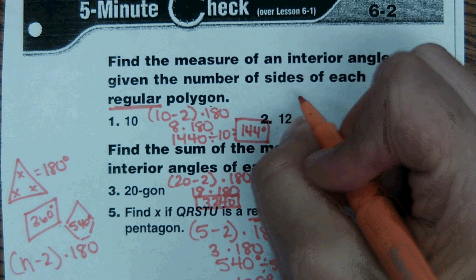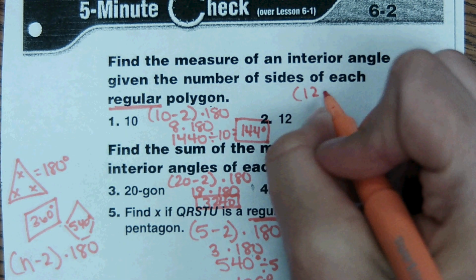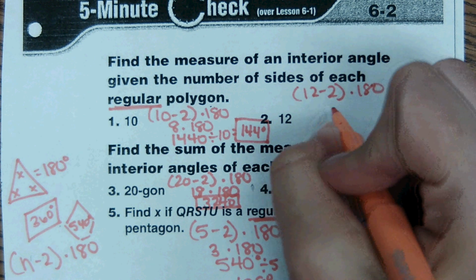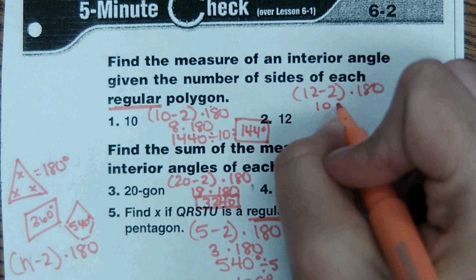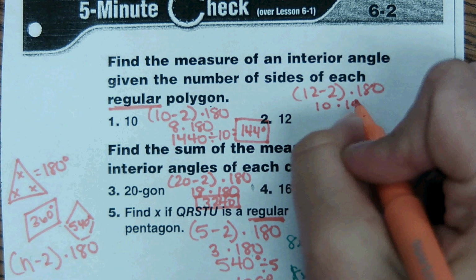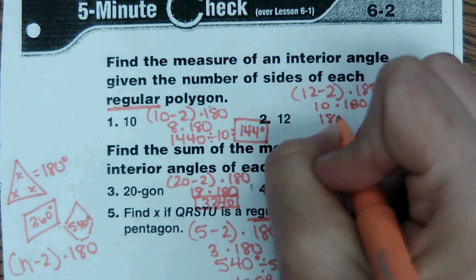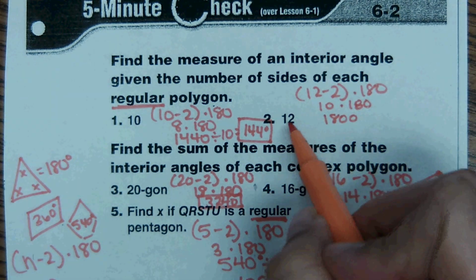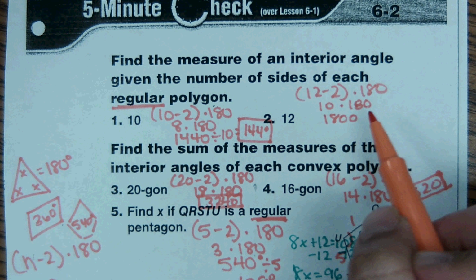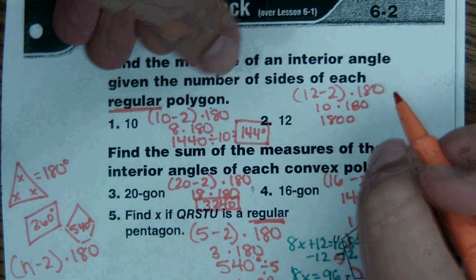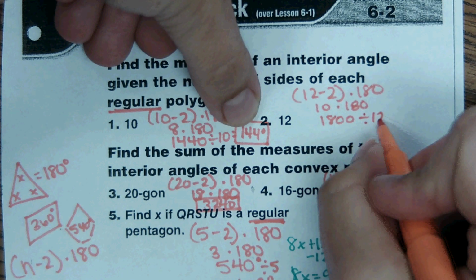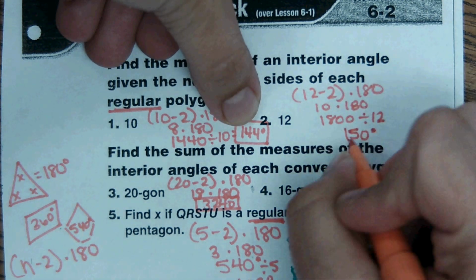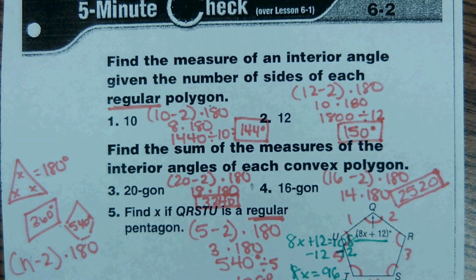Okay, then number 2, so we're going to do 12 minus 2 times 180. So we get 10 times 180, it's 1,800. So for a 12-sided shape, all the angles add up to 1,800. Then to find each angle, we divide by 12 and get 150 degrees for each angle.